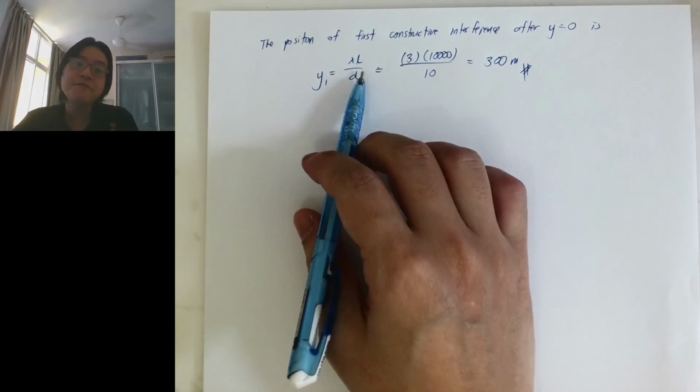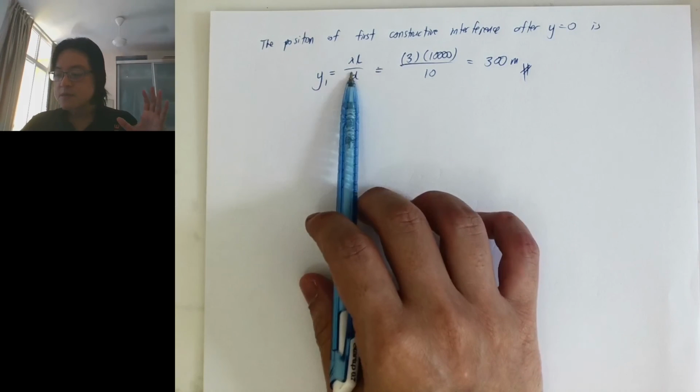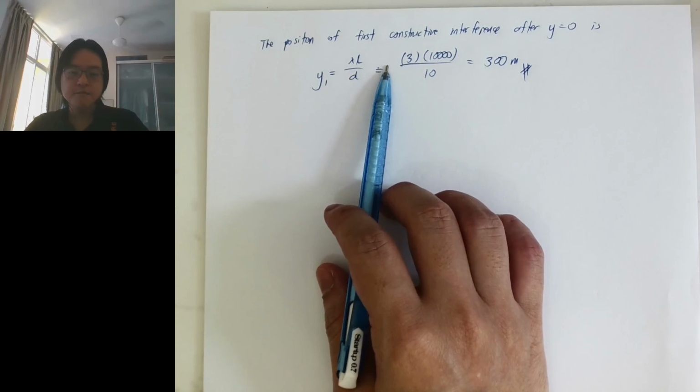Actually, we are using the same formula as the double slit because everybody is in phase, so the maximum is the same.